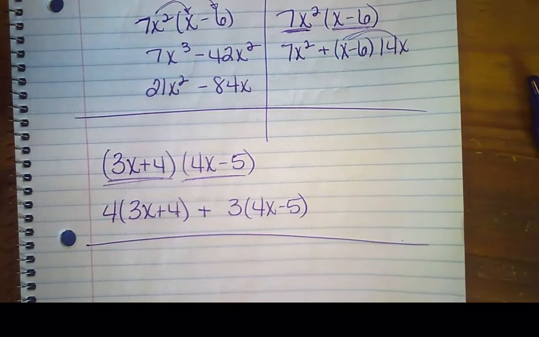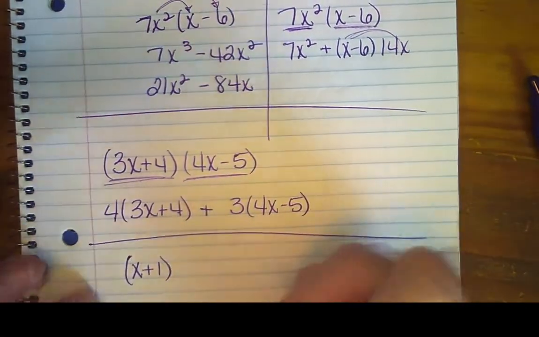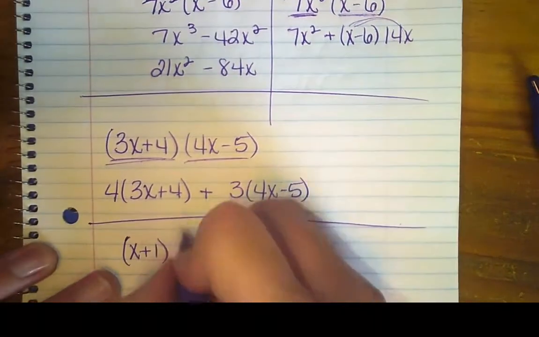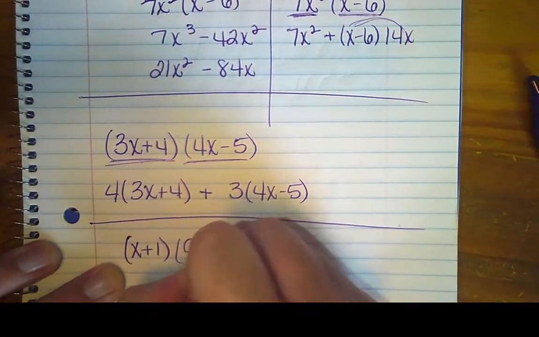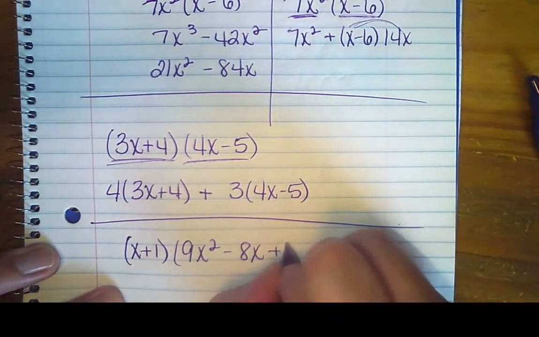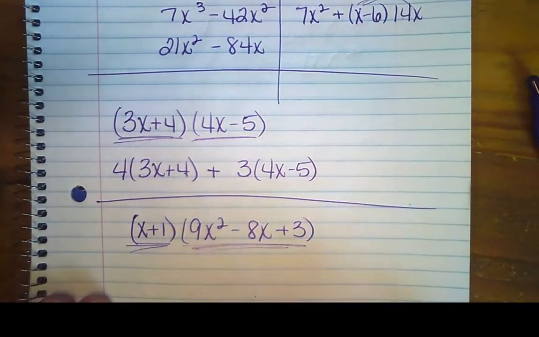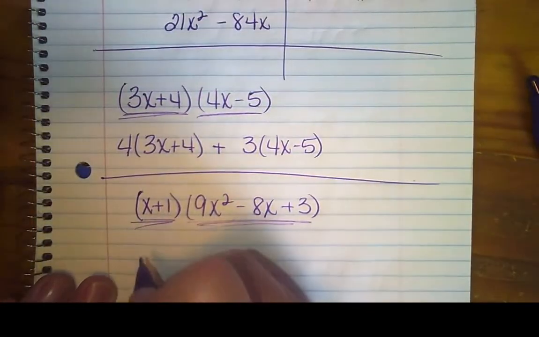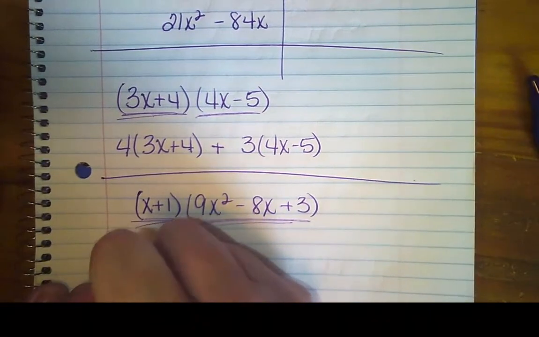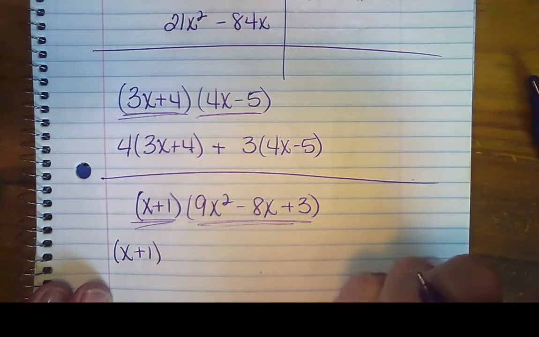Okay, so let's do another one. I've got x plus 1 and I've got 9x squared minus 8x plus 3. So I've got a first and I've got a second, and I'm supposed to find the derivative. So I've got the first times the derivative of the second.